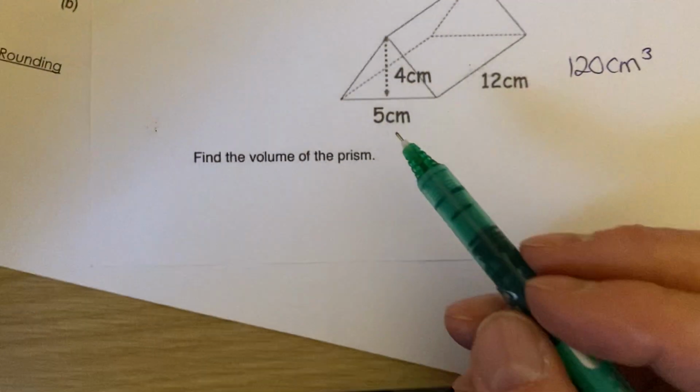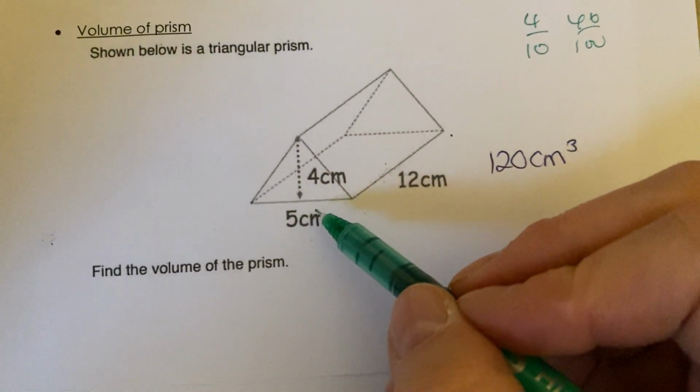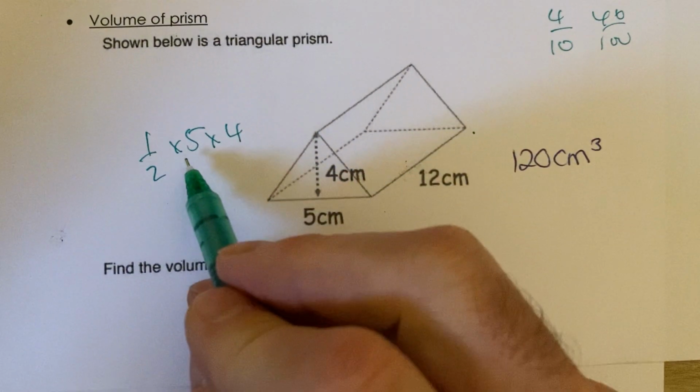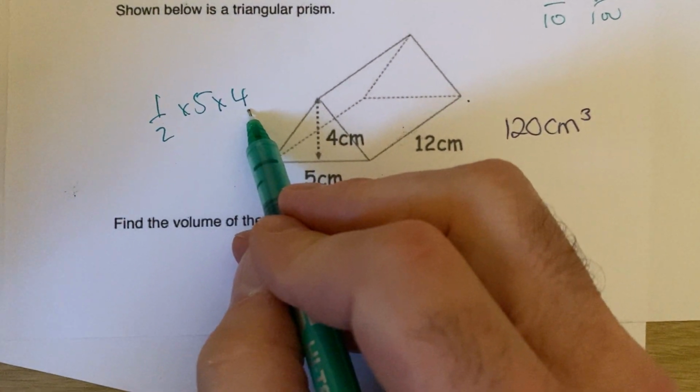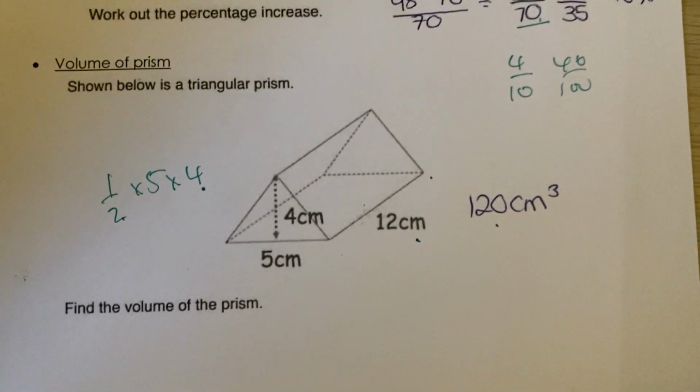And then finally, the volume of this. Well, it's a triangle times 12. The triangle is half base times height. 5 fours are 20 times a half is 10. 10 times 12 is 120. Boom.